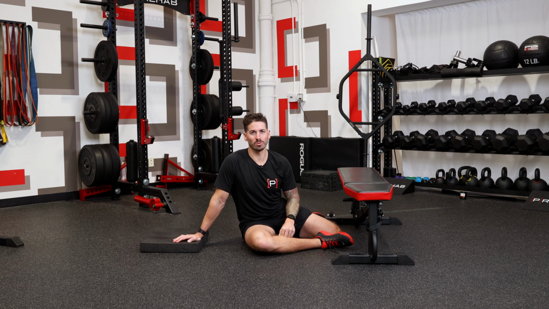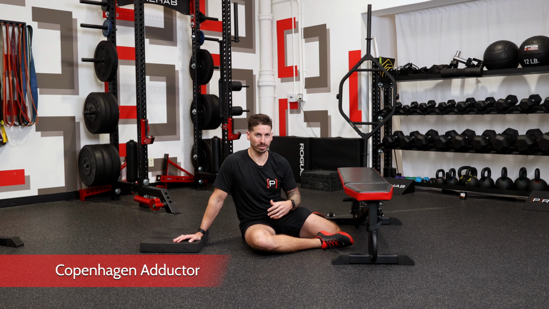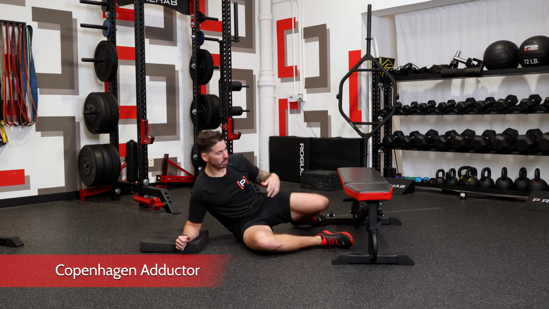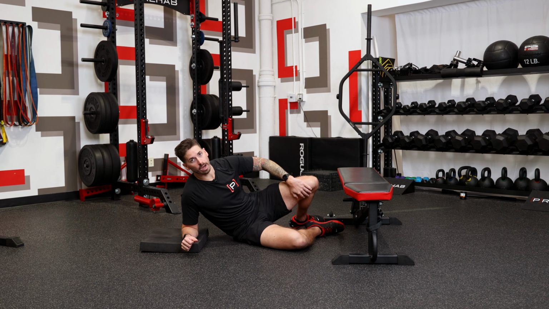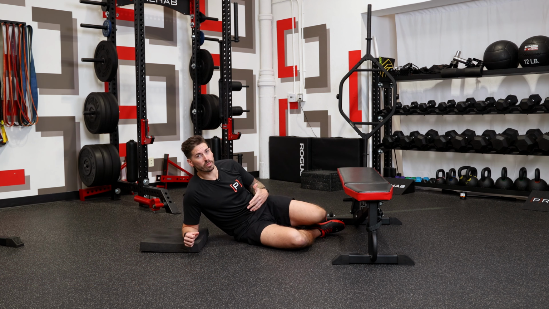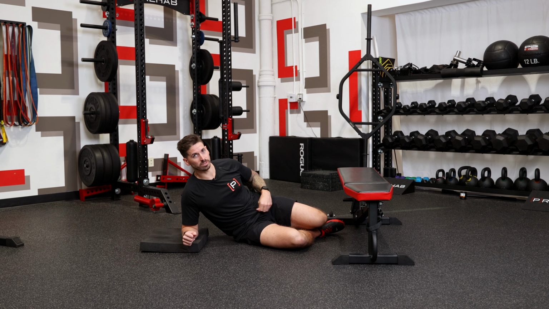So if you had to pick one exercise to try to get your groin strain better, this is the one to do, the Copenhagen adductor. Basically, it's going to look like a side plank, but we're going to be using our top leg and the muscles on the inside of our thigh working with the exercise.